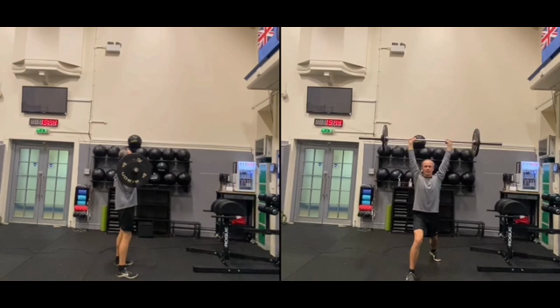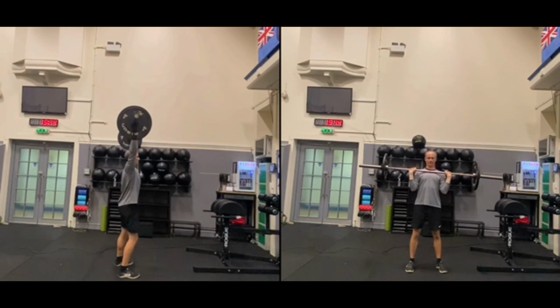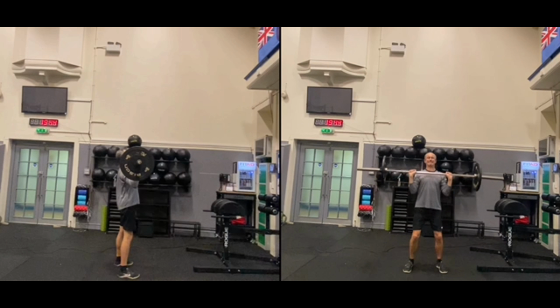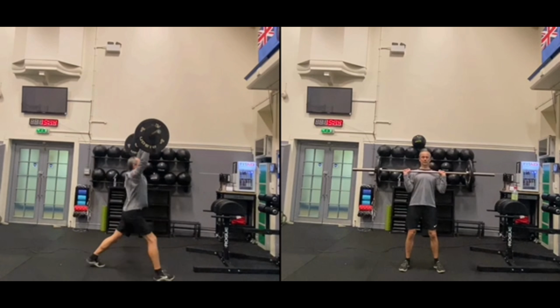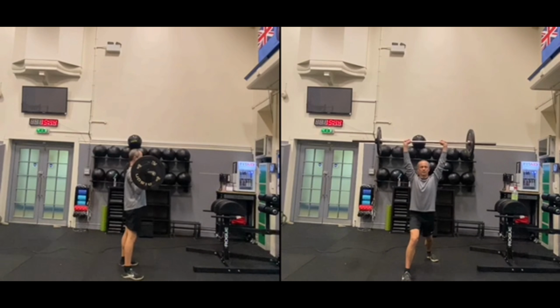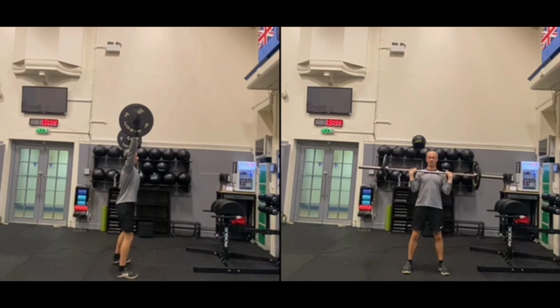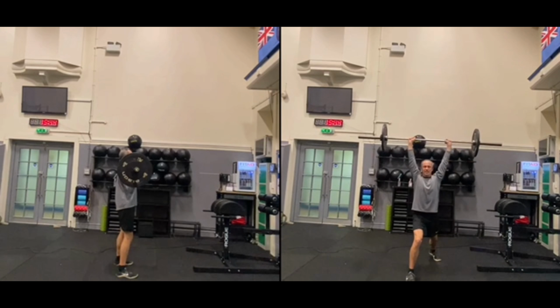Athlete 2 is an experienced gym user with over 15 years experience of training within the gym. As you can see, I've included a lateral and a frontal view. The lateral view shows us the shin, hip and bar position, whereas the frontal view gives us a good view of the grip, the elbow position and the bar level.